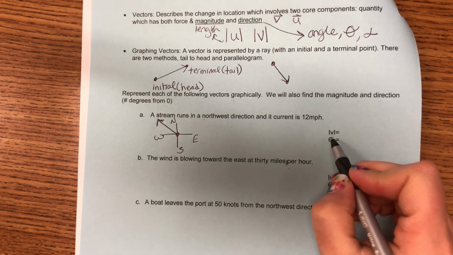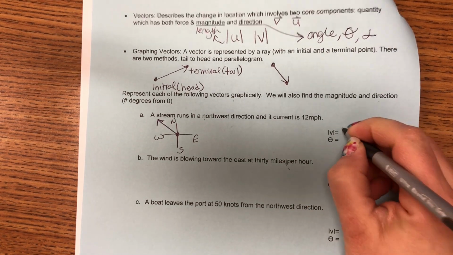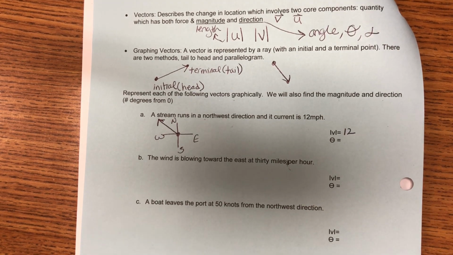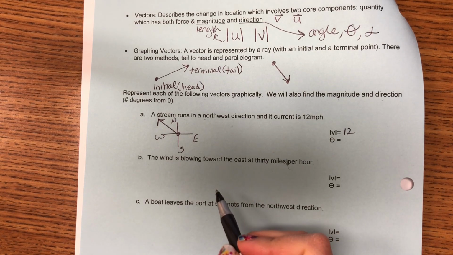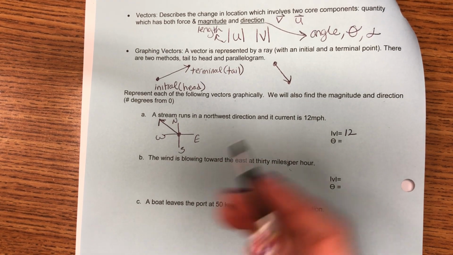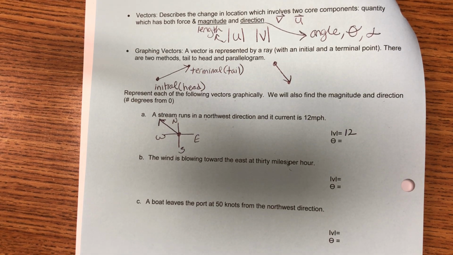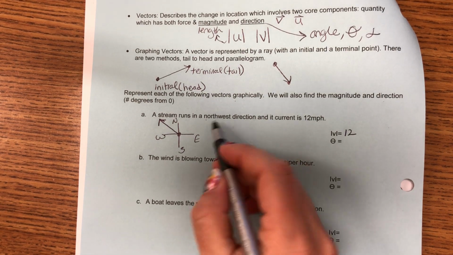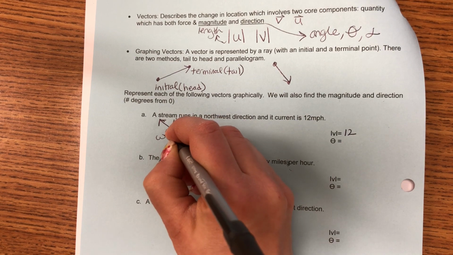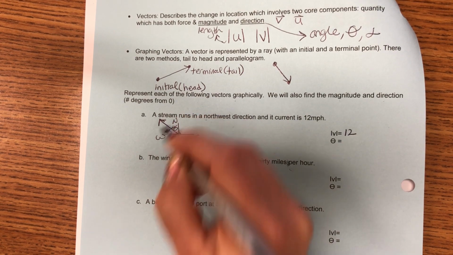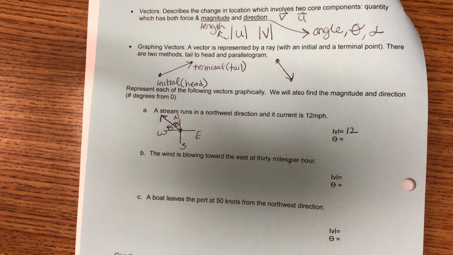So that means the magnitude with these bars is 12. The length of that vector is 12. For the direction, anytime you have northwest, southeast, like any of those in between directions, they bisect the quadrant. So 90 degrees becomes 45 degrees on each side.